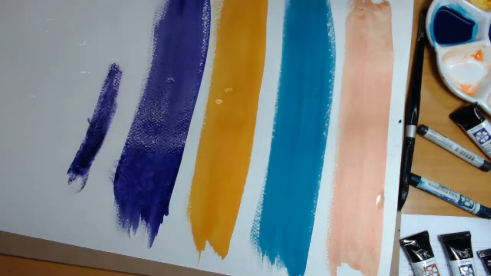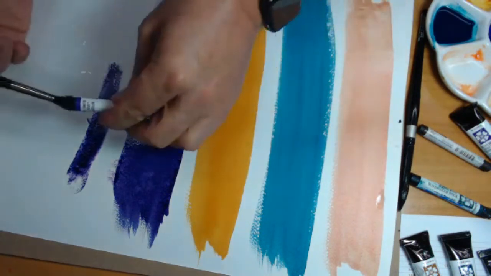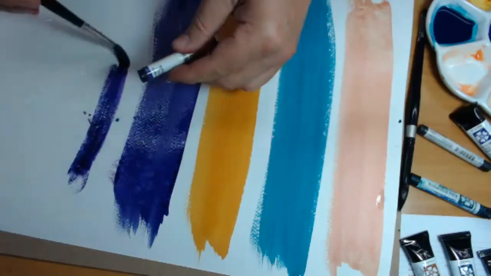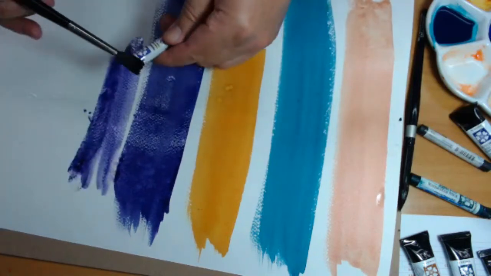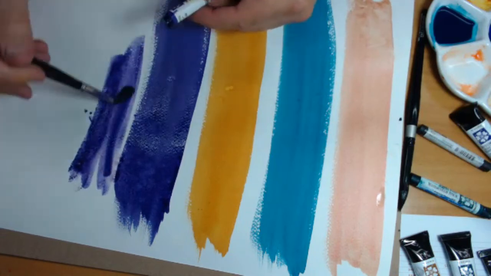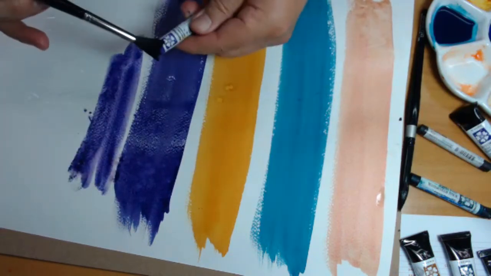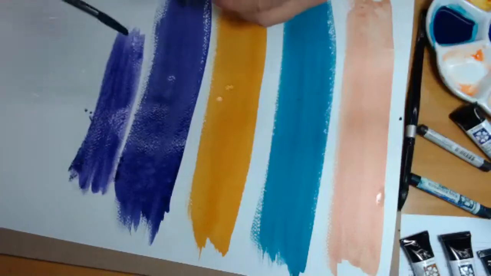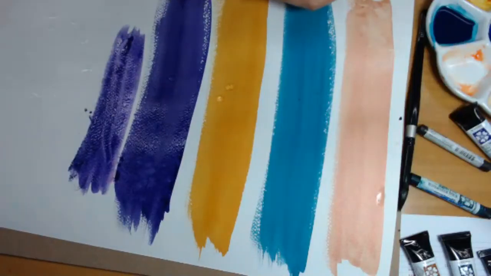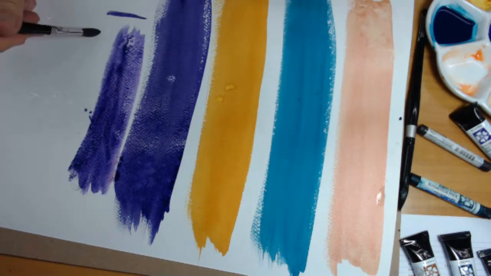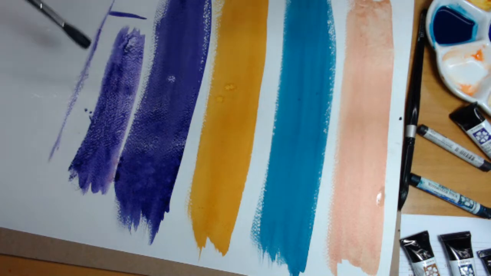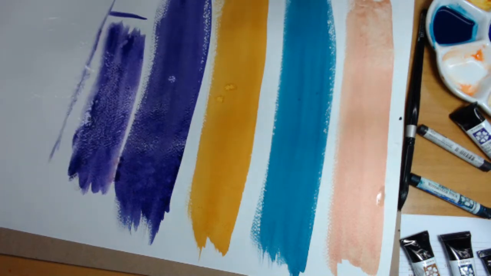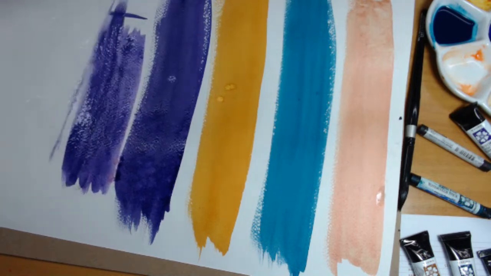And I can either... that's the Imperial Purple and stick.